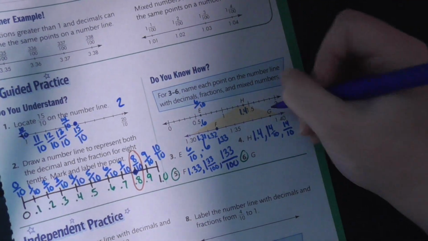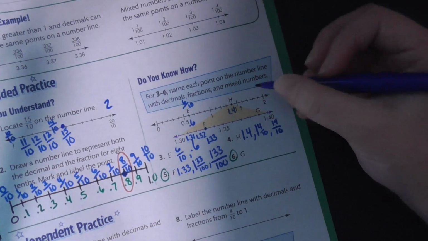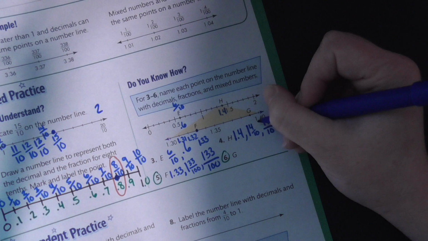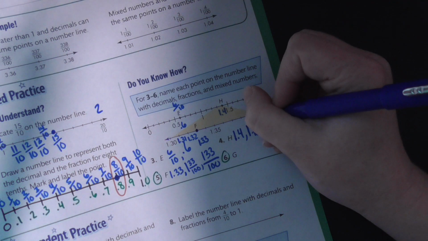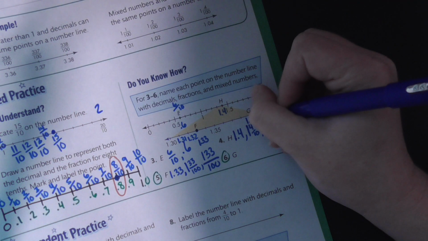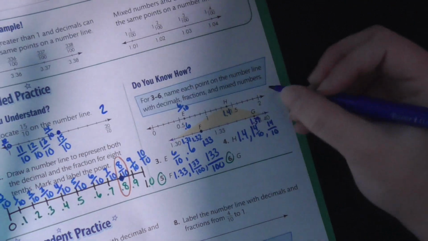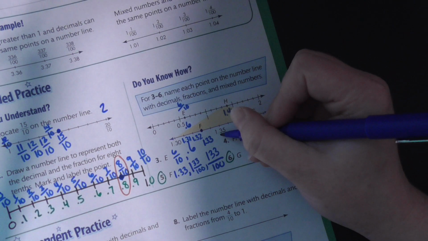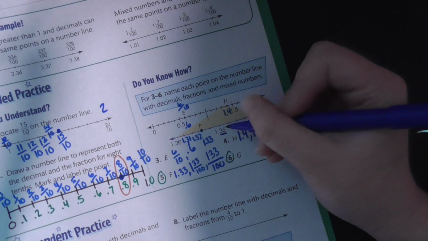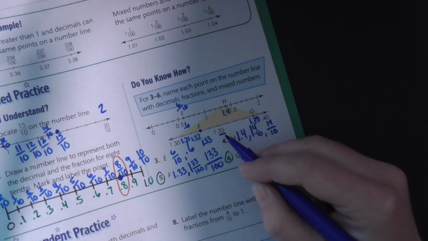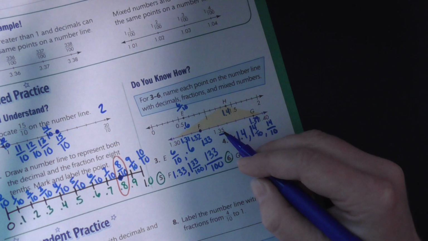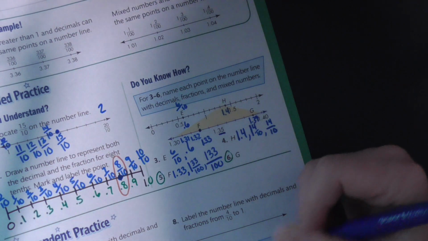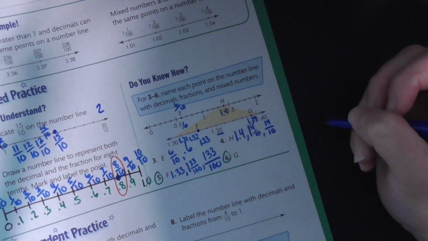For letter G, which is right here, let's see, it's just 1 back from 1.40, so this is just going to be 1.39. Now, if you're wondering why we're putting this over 100, it's because in my decimals, I am going over to the 100th place. So the easiest way to do that is just to make it over 100. It keeps it nice and simple.